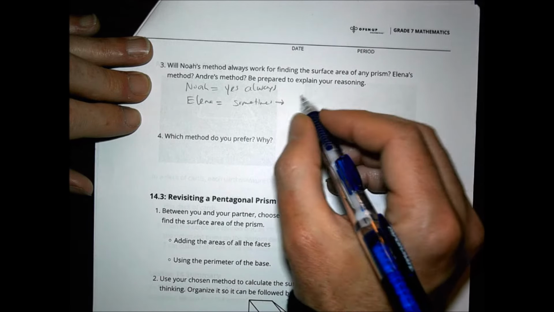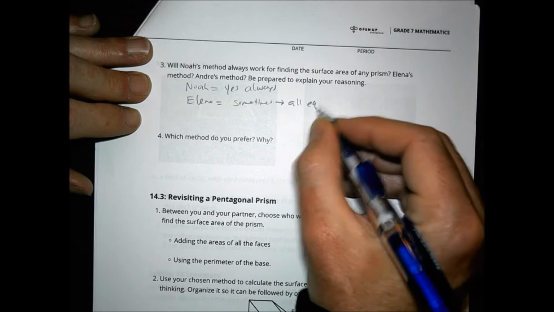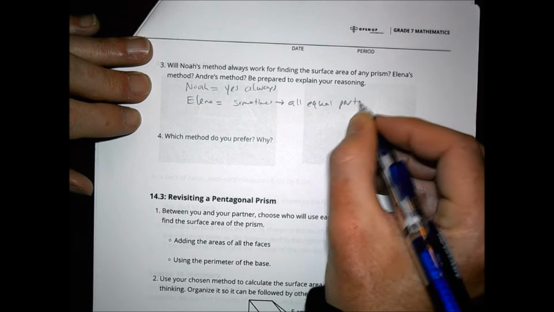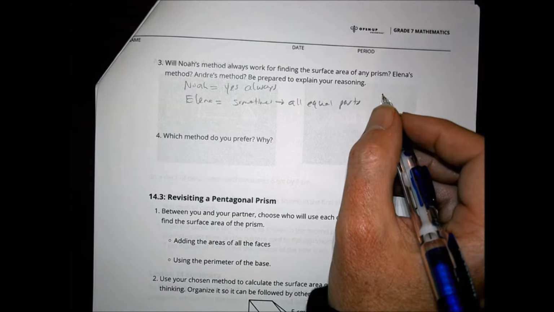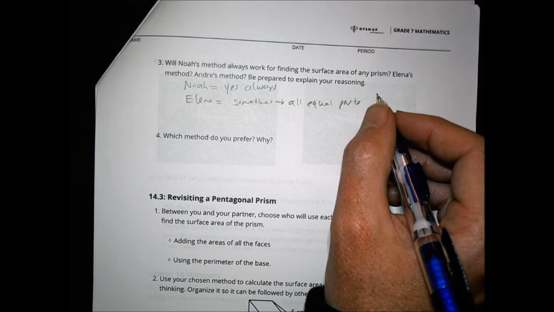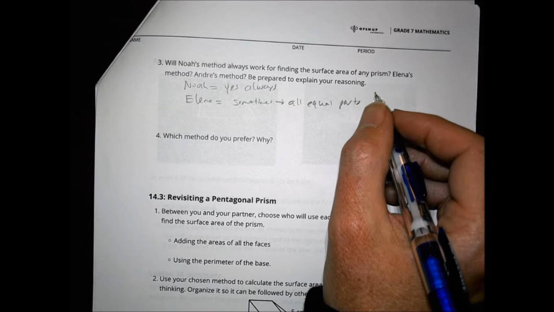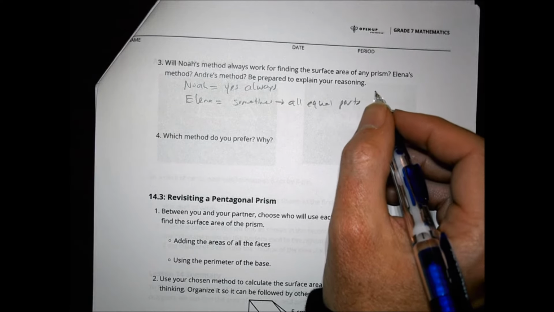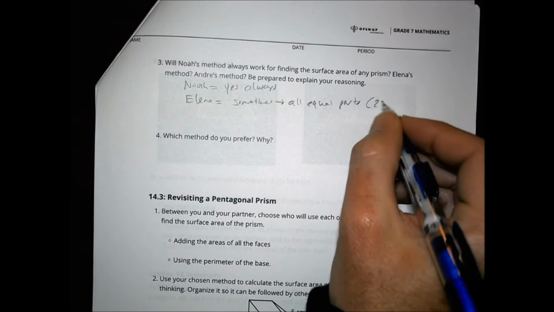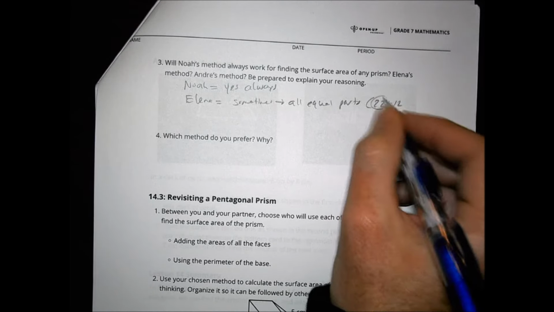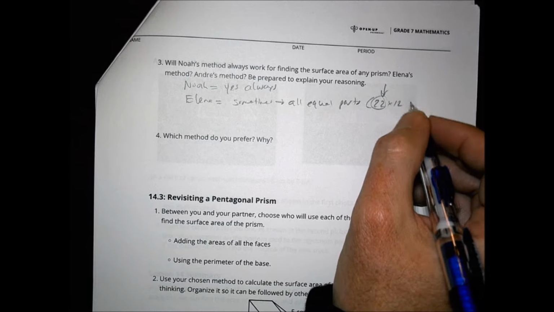For Elena's way, that's going to be a sometimes, but you have to have all equal parts for it to work. It worked for hers because every one of those spaces was exactly the same. So we could do it 12 times 2 or 22, whatever it was going to be, right? We did 22 times 12 because they were all the same area again and again and again, no problem.